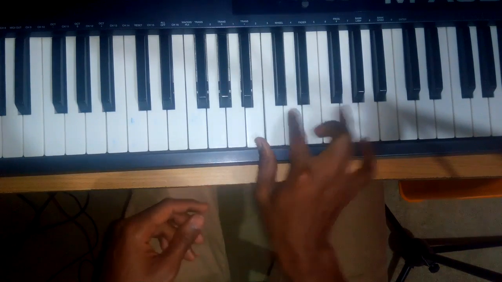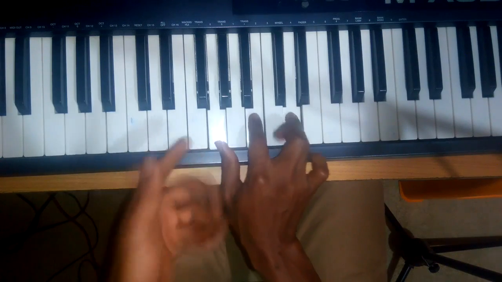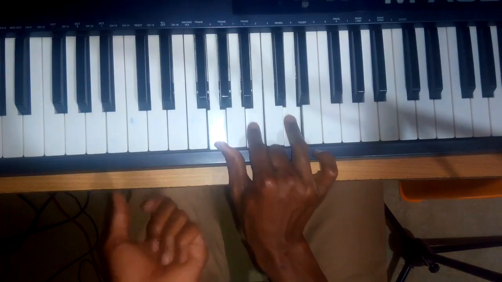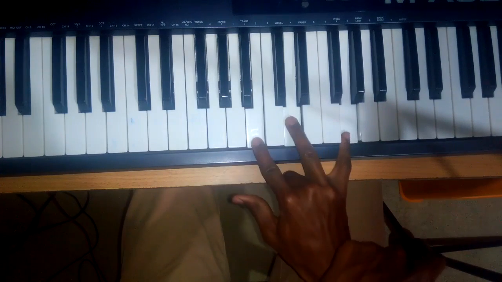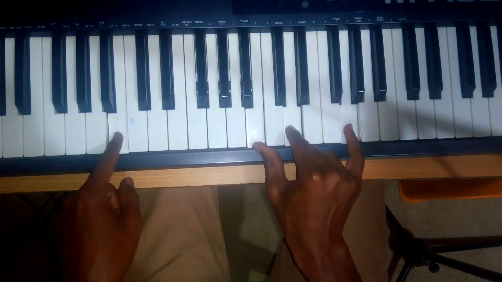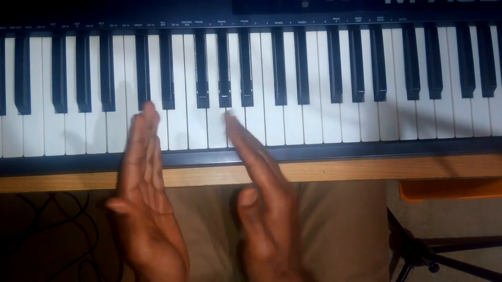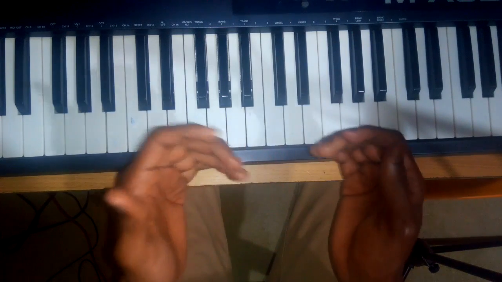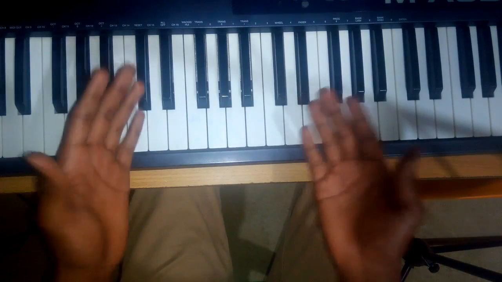So that is the inversion of G. Inversions is simply rearranging the notes. I'm bringing the G forward here. So that is 5/7. So that's how you transfer chords from one key to another. When you learn the diatonic arrangement of the chords on the major scale, you can easily transfer that.